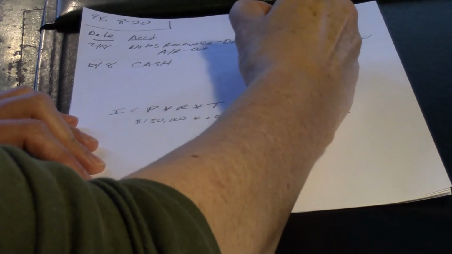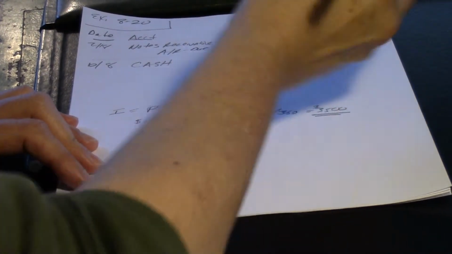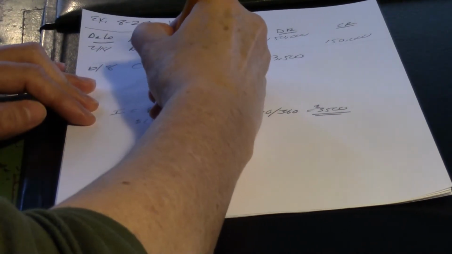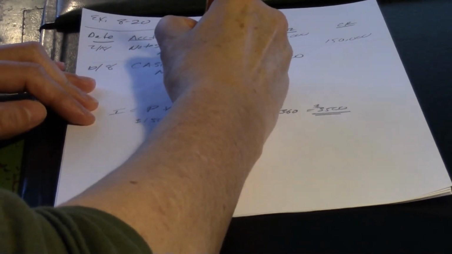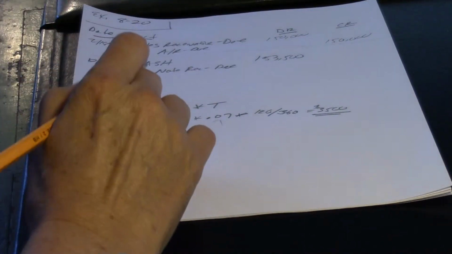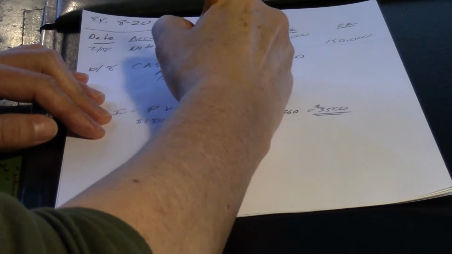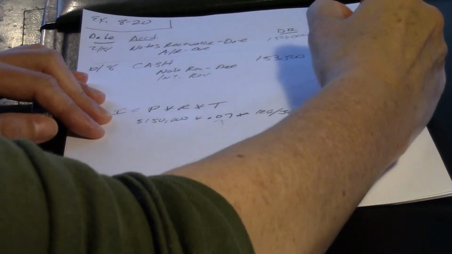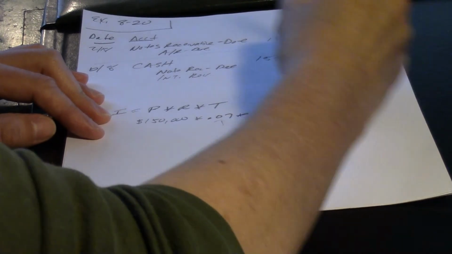Cash 153.5, right? And that's divided between the asset note receivable and the revenue, interest revenue, right? So 150 and 3,500.